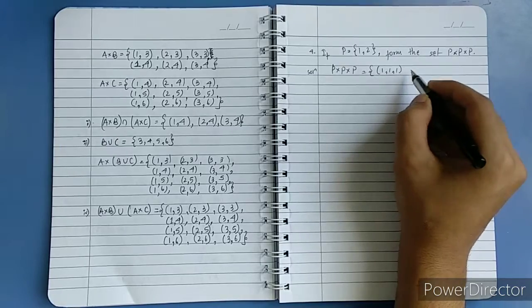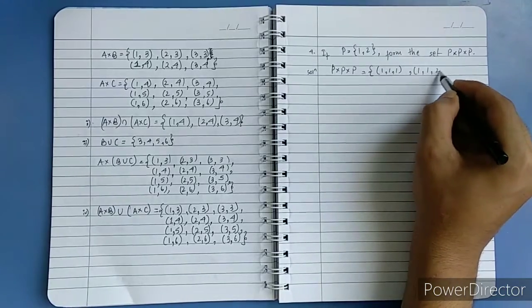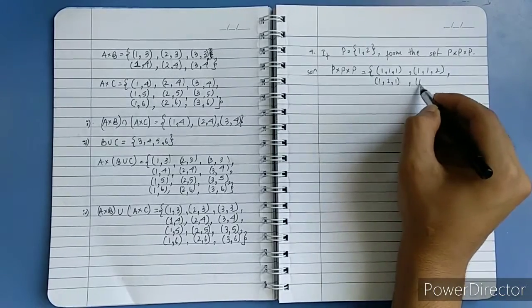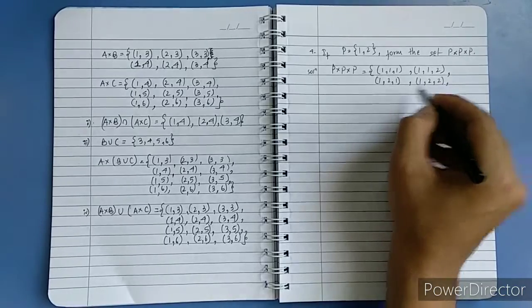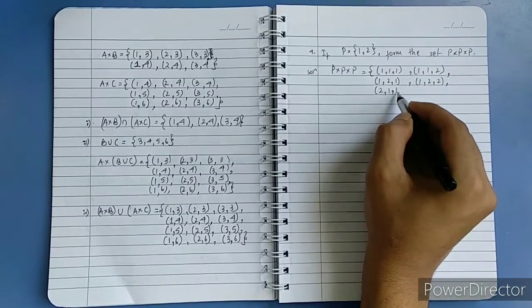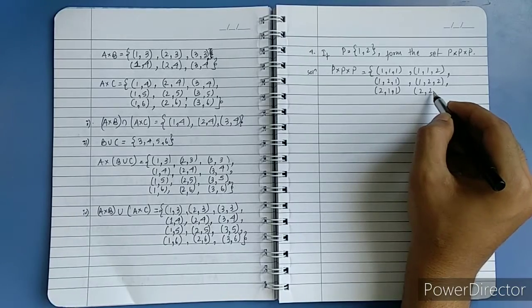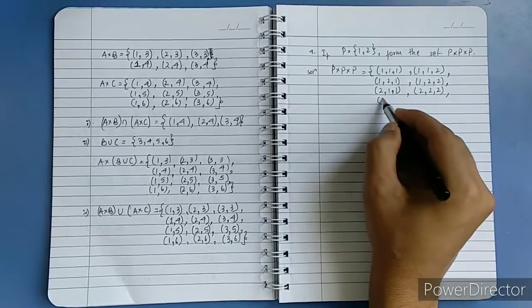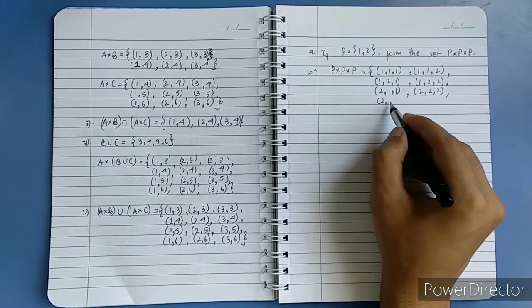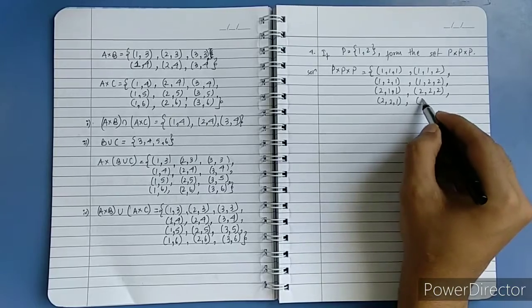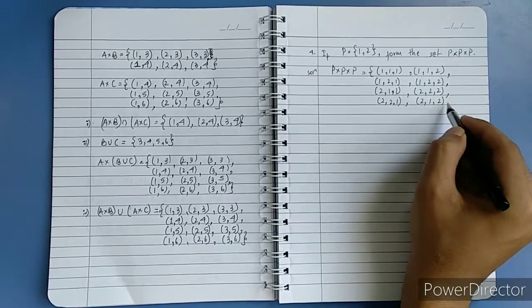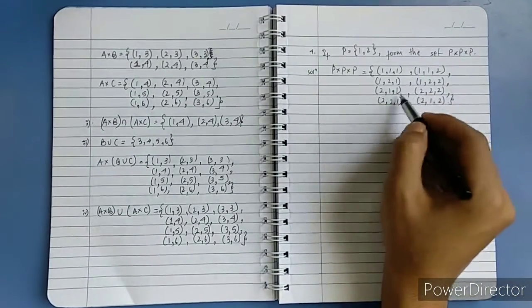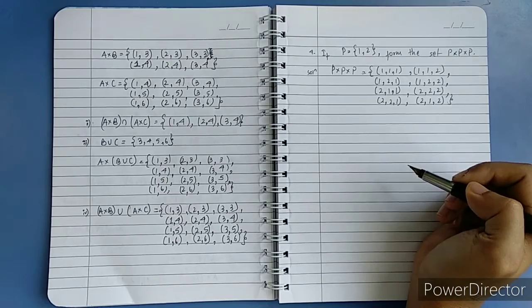So (1, 1, 1), (1, 1, 2), (1, 2, 1), (1, 2, 2), (2, 1, 1), (2, 1, 2), (2, 2, 1), (2, 2, 2). These are all the possible arrangements that are possible. So we have all these elements in our set.